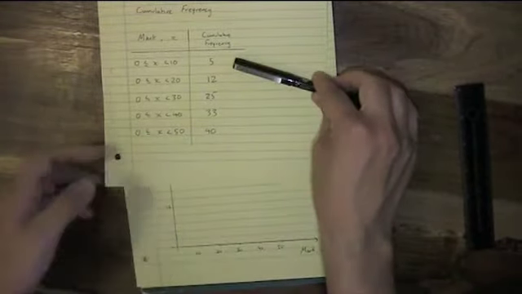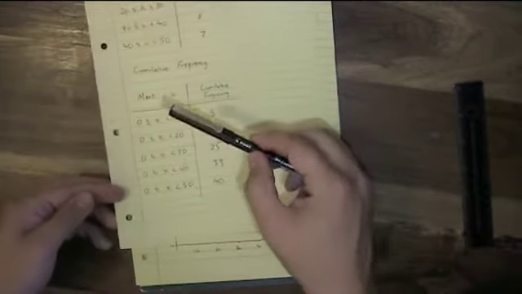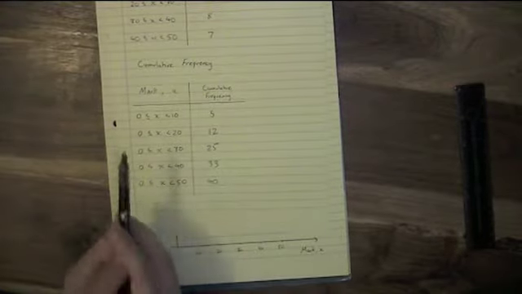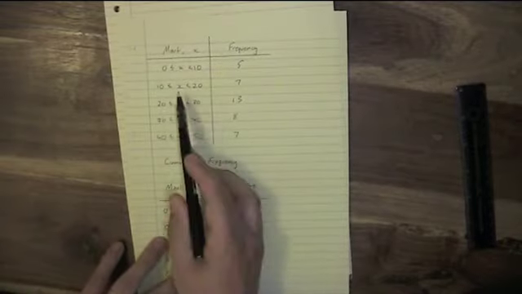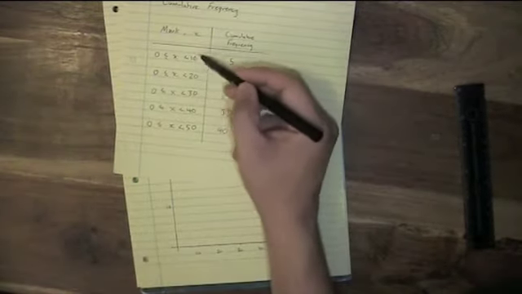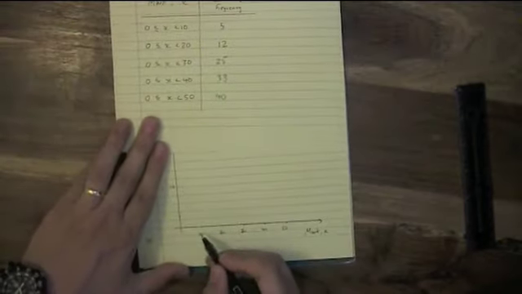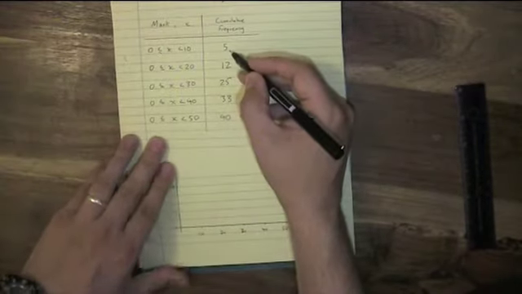The most important thing to remember when you're plotting data from a cumulative frequency table onto your graph is that you plot the data above the end point of each interval. This is different from a frequency polygon, because for a frequency polygon for grouped data you plot above the midpoint of each class. So you need to be careful to remember that for cumulative frequency you plot it on the end number in each line. So above the mark 10, I'm going to plot a point 5 up.